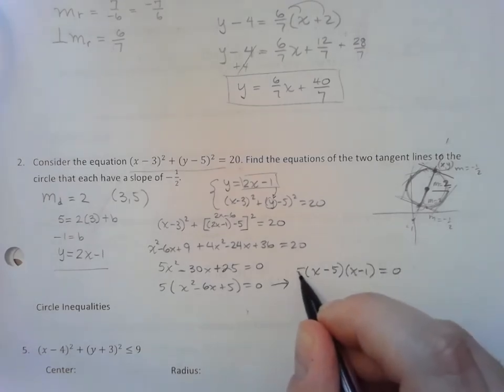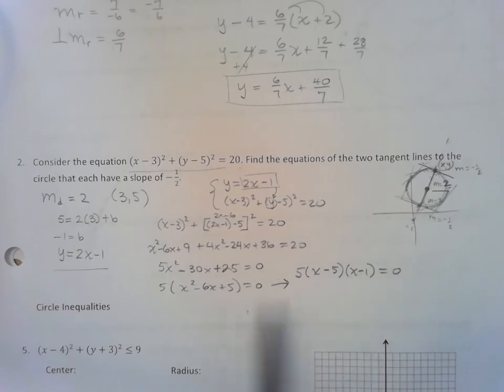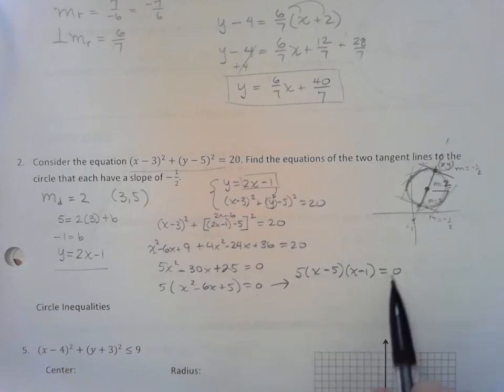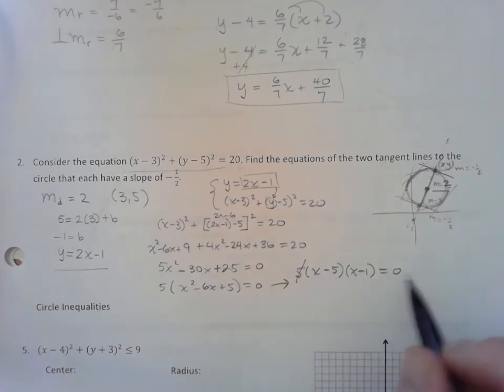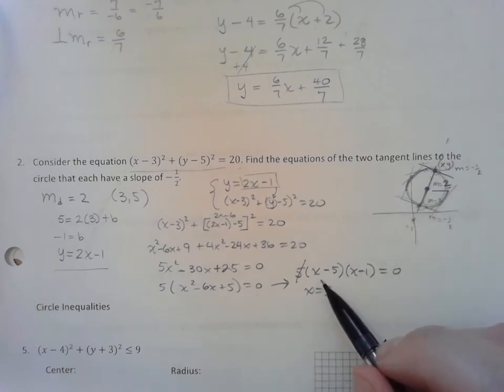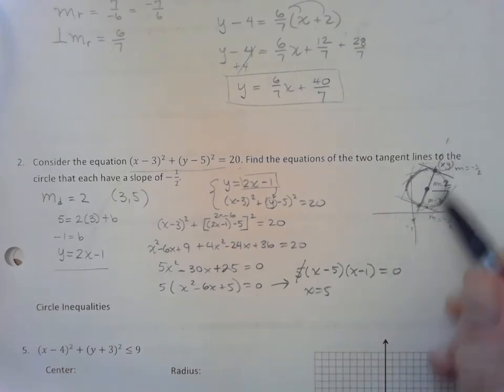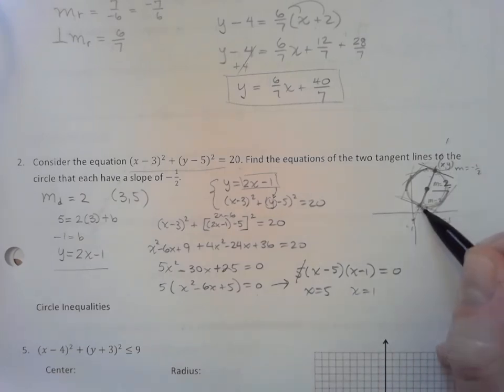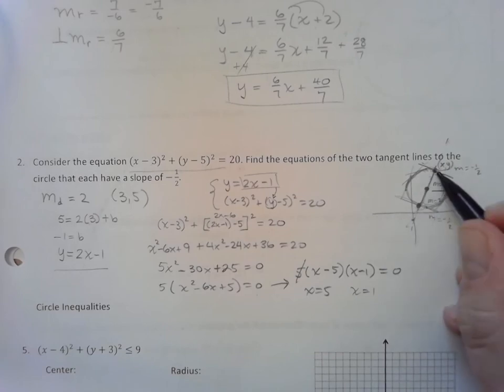This 5 goes on the outside. These multiply to make 5 and add up to be a negative 6. What's the solution? Can 5 equal 0? No. Can x minus 5 equal 0? Yes, when x equals 5. This reveals the x-coordinate of one of these 2 points. The other x-coordinate would be positive 1. So I'm guessing this one is to the left, this one is to the right. This has an x-coordinate of 1, and that has an x-coordinate of 5.